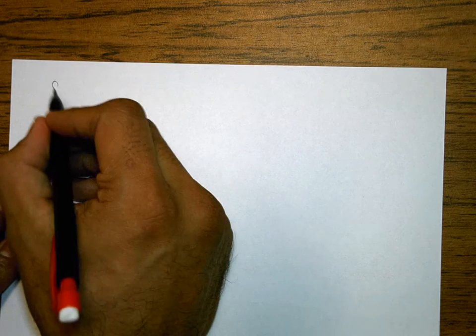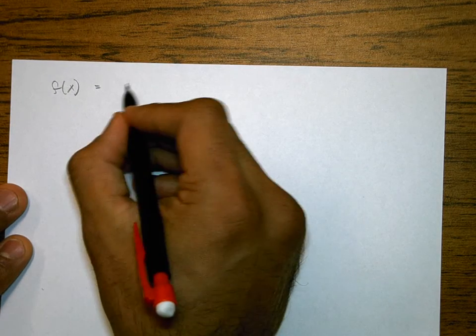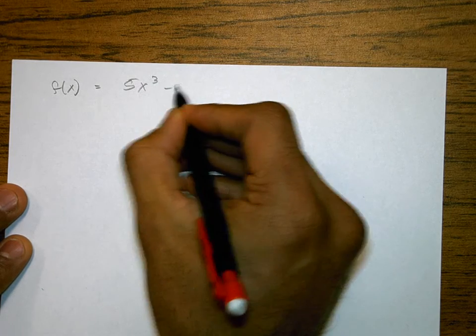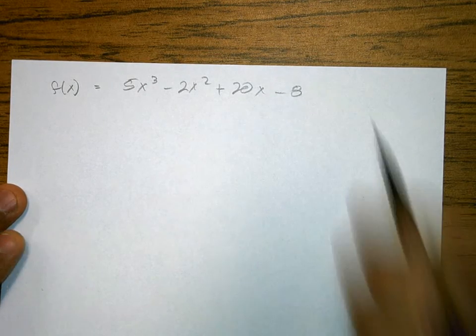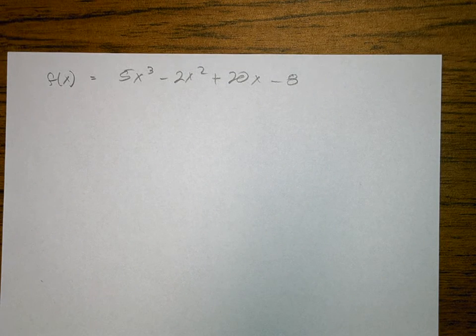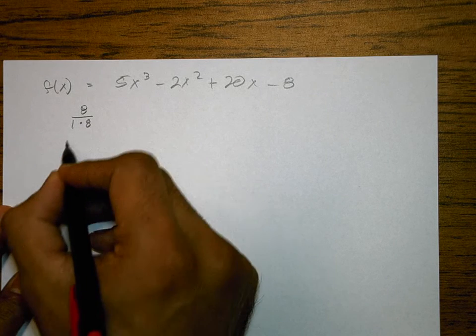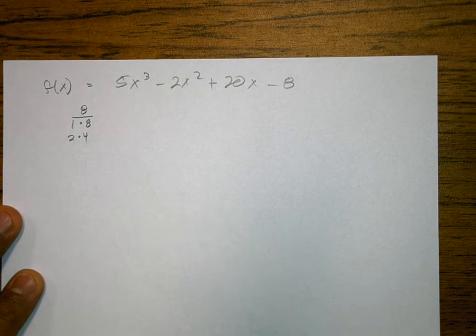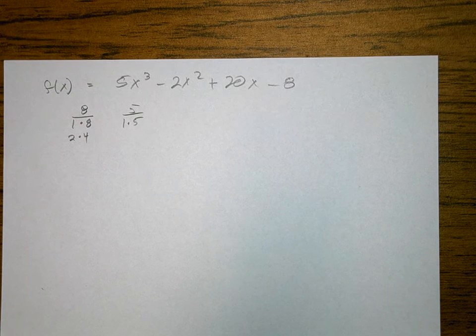F of x equals 5x to the third minus 2x squared plus 20x minus 8. From here what we're going to do is the same thing. List all the factors for the last term: 1 times 8 and 2 times 4, and the first term is a 5, so that's 1 times 5. Then list all of those factors.